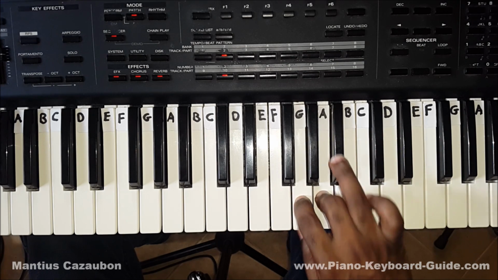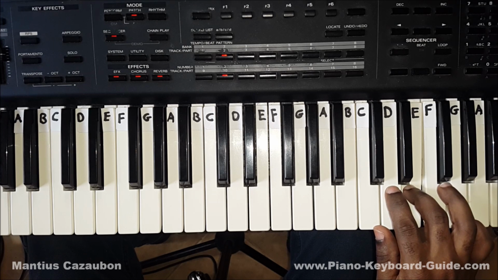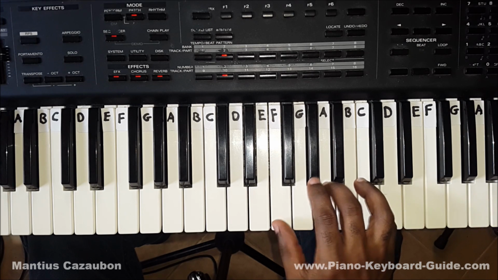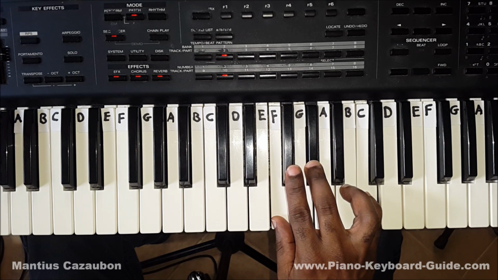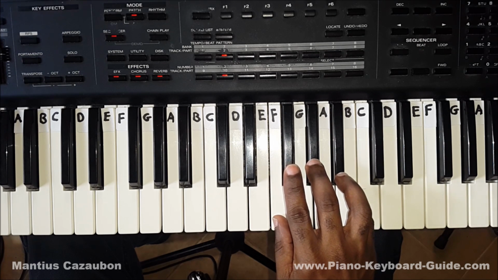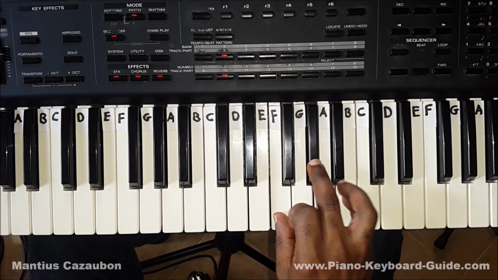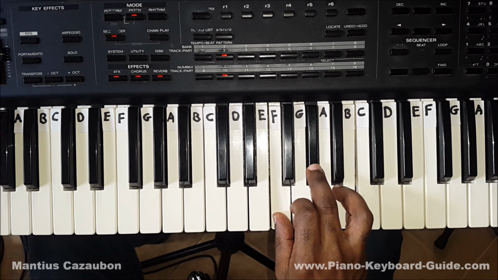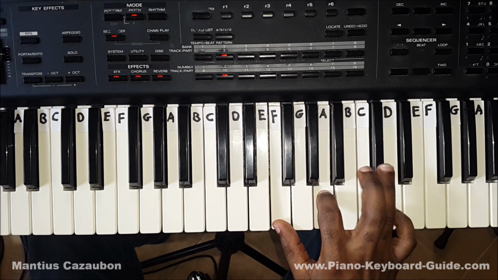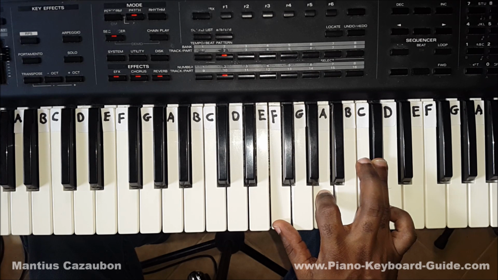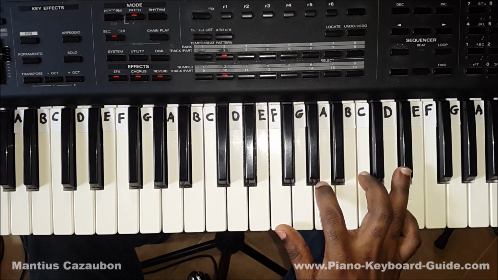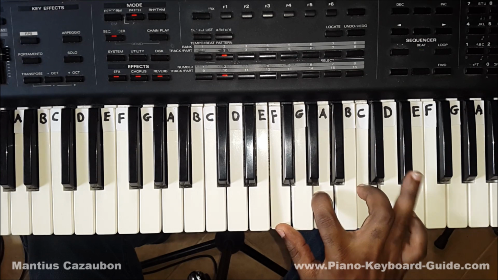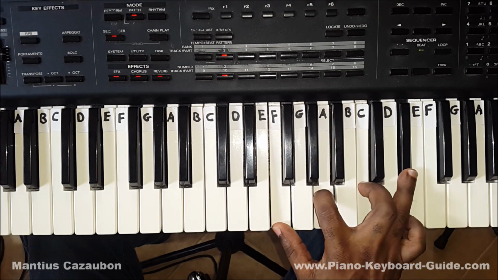1, 2, 3, 4, 5, 6, 7. Major 1, 3, 5. Minor 1, flat 3, 5. Diminished 1, flat 3, flat 5. Augmented 1, 3, sharp 5. Dominant 7th 1, 3, 5, flat 7.